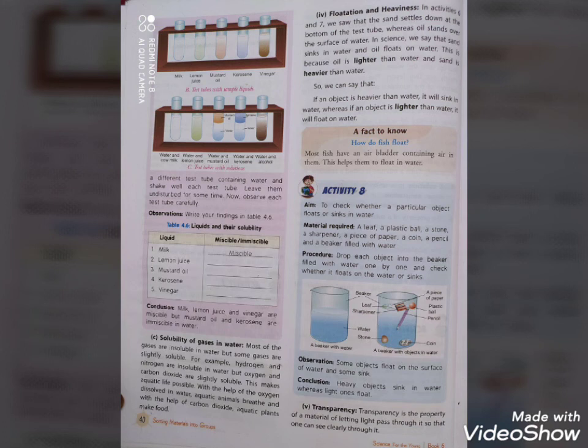Examples of soluble materials are sugar, salt, and oxygen. Oxygen, lemon juice, vinegar, these are soluble materials. And insoluble materials are chalk powder, sand, dust, mustard oil and coconut oil. Yes, these cannot mix completely with water, they cannot dissolve completely. So this type of material is insoluble material.